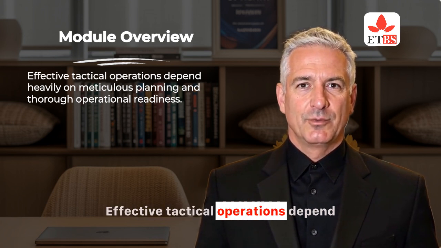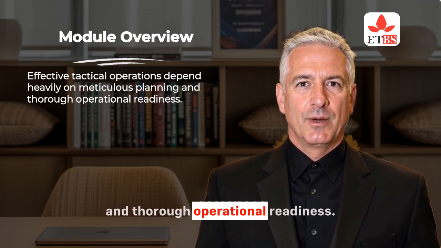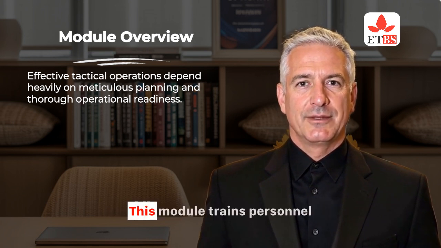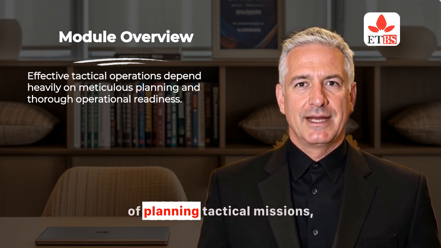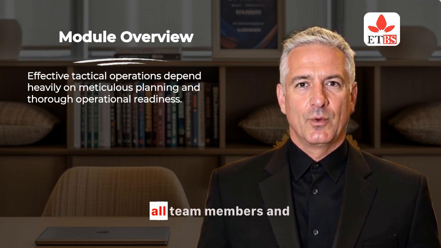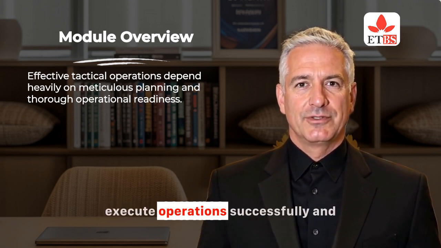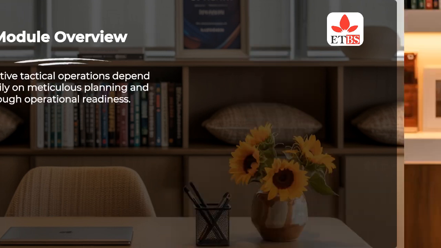Effective tactical operations depend heavily on meticulous planning and thorough operational readiness. This module trains personnel on the systematic process of planning tactical missions, preparing resources, and ensuring all team members and equipment are ready to execute operations successfully and safely.